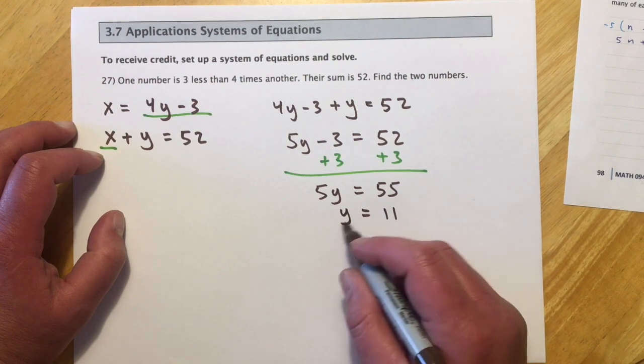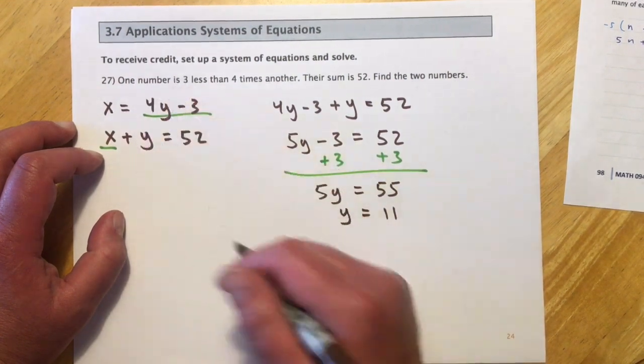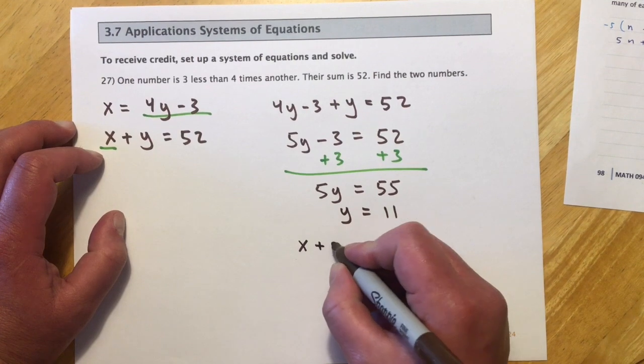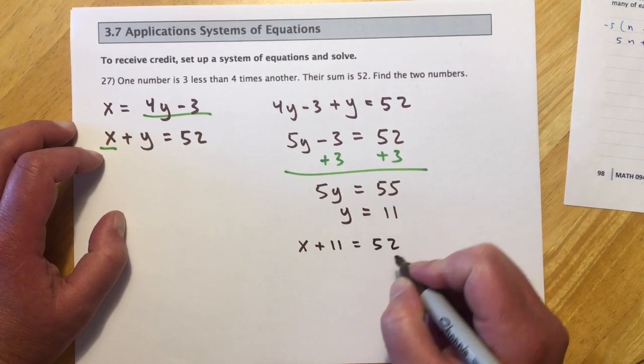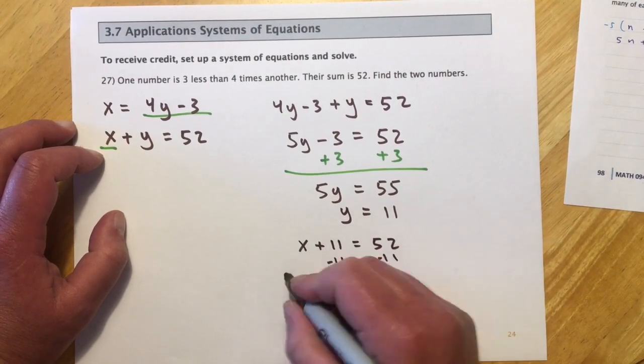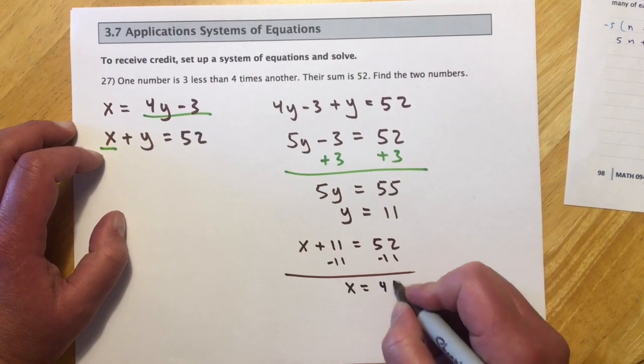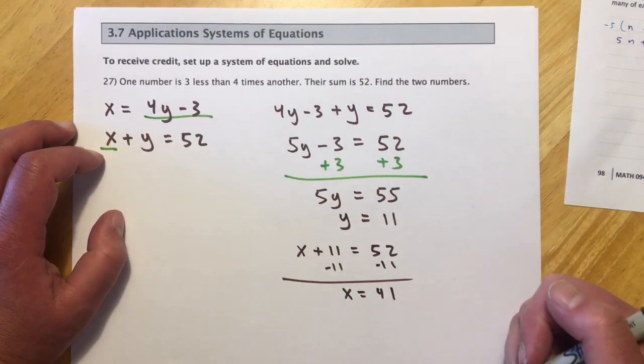So once we have y equals 11, I can toss it in either of these equations. X plus 11 equals 52. Subtract the 11 over, and x equals 41. And then that's my two numbers.